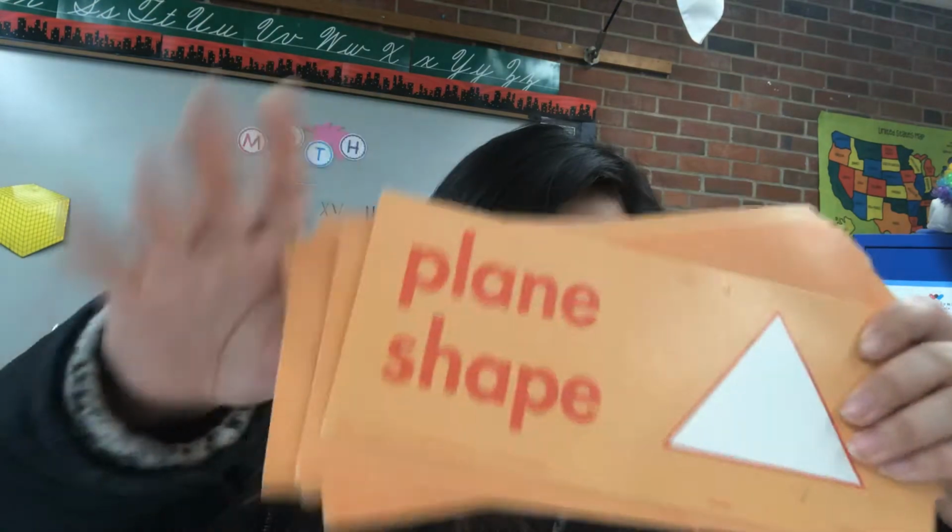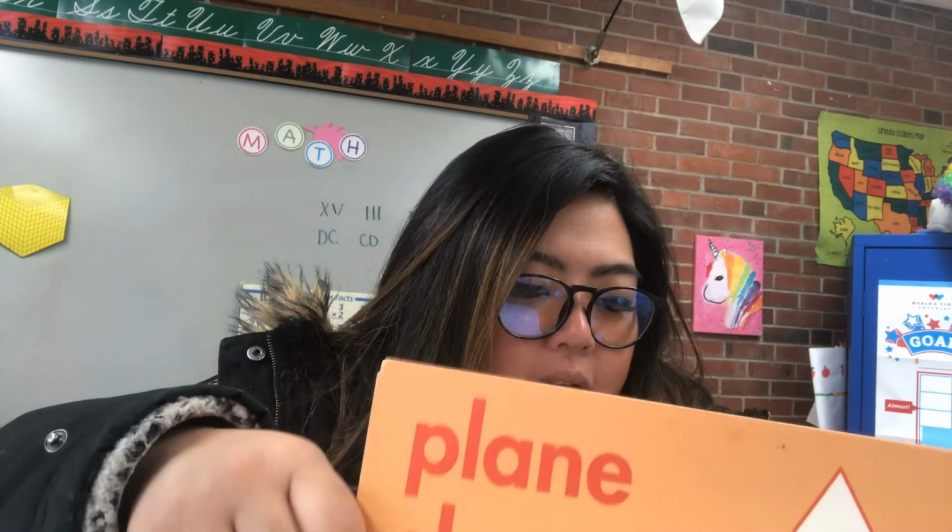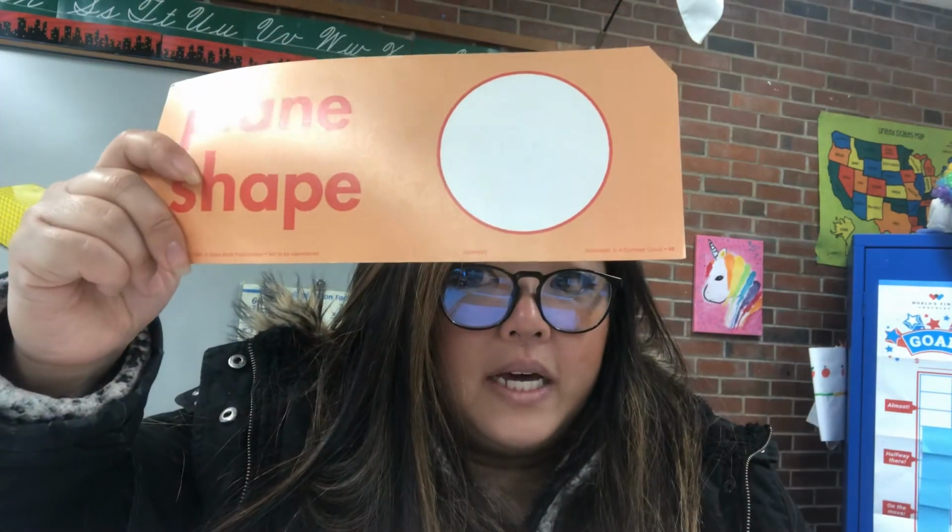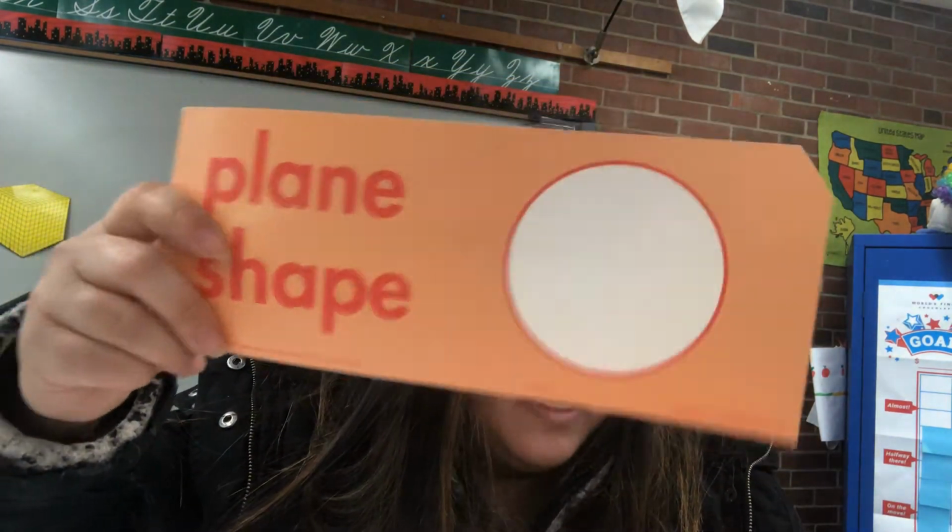Because, sorry, it is a simple closed curve, but it's not a polygon. It's not a polygon because this is not made up of line segments.